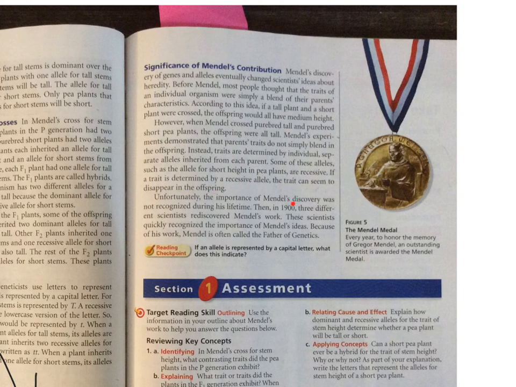Unfortunately, the importance of Mendel's discovery was not recognized during his lifetime. Then in 1900, three different scientists rediscovered Mendel's work. These scientists quickly recognized the importance of Mendel's ideas. Because of his work, Mendel is often called the father of genetics.